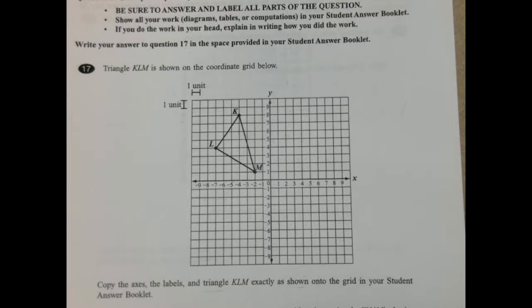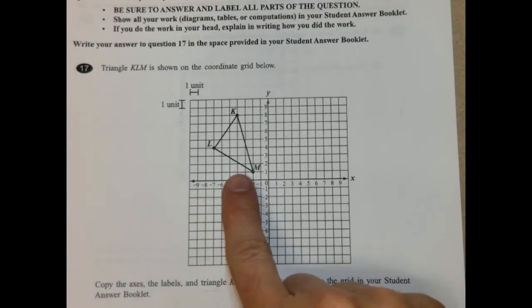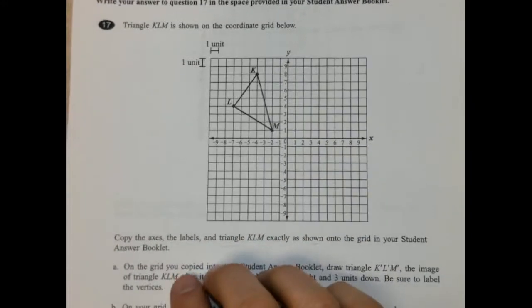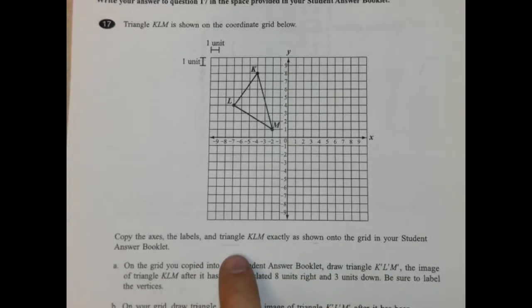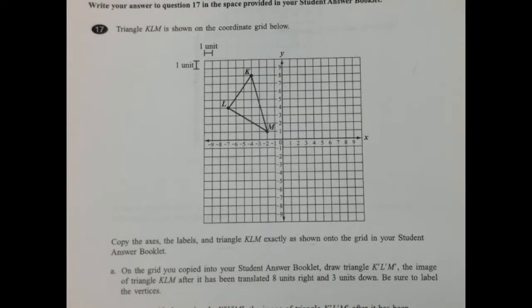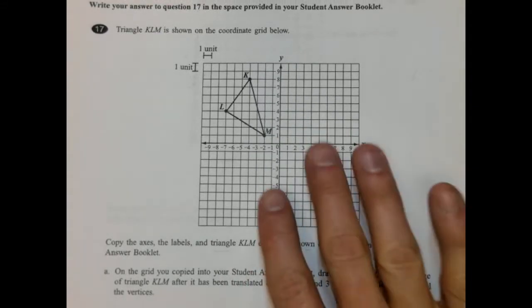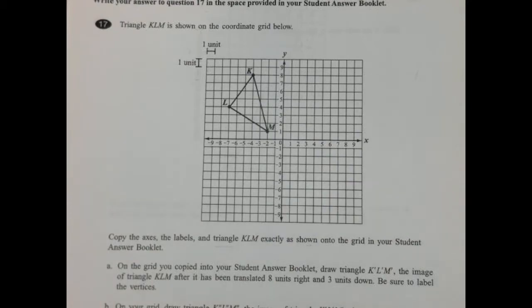So triangle KLM is shown on the coordinate grid below. So we have the triangle here. And this is back when you had to copy it. Nowadays it's going to be digital. But anyway, copy the axis and the labels and the triangle KLM exactly as shown on the grid in your student booklet. So we're gonna do something a little different. We're gonna use this grid because I don't have an extra grid right now. So let's do it that way.